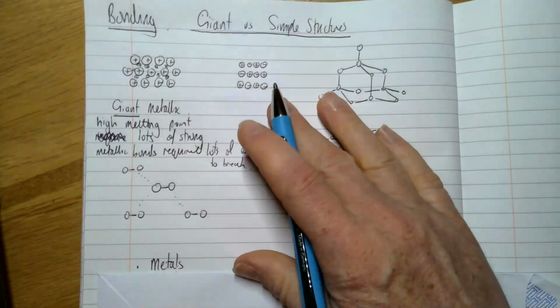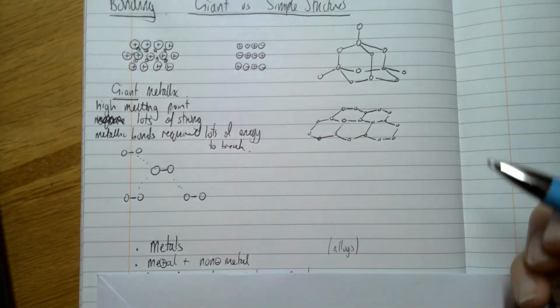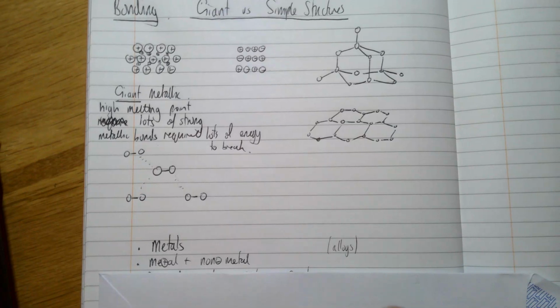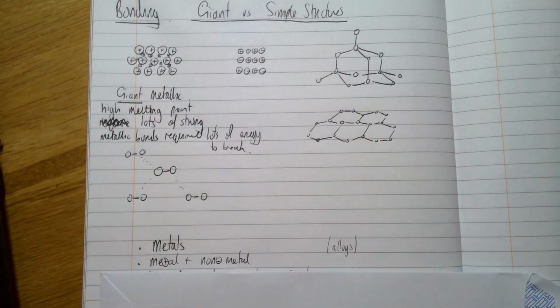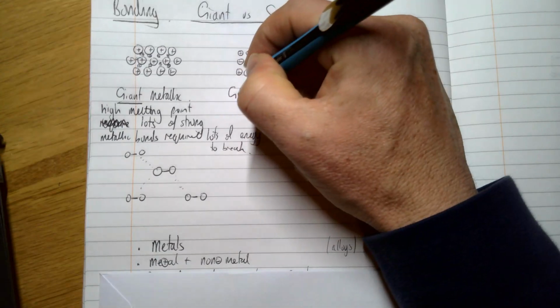If you've got a metal and a non-metal, so it could be aluminium with oxygen, or lithium with chlorine, which would be called chloride, or sodium and fluoride, as long as you've got a metal and a non-metal, and the ratio could be 1 to 1, it could be 2 to 1, or 3 to 2, whatever, it's going to be giant ionic.